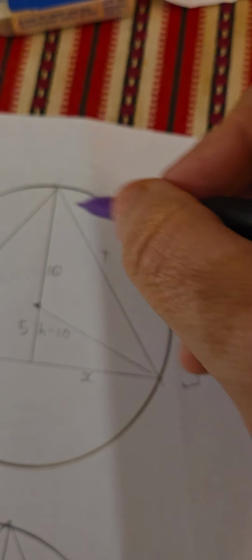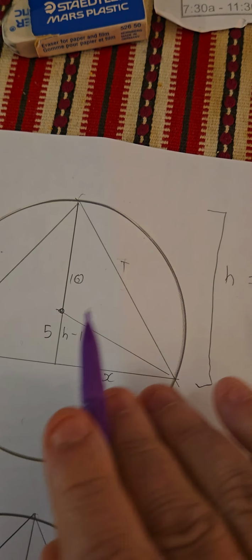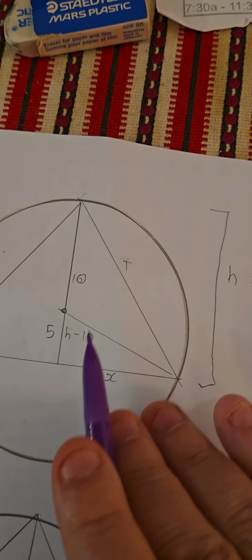t as the length of this side. And what I can do is use Pythagoras. H is 15. X, we just said, is 5 root 3. I can use this Pythagoras to solve for t. And so, there we go. Root 75 squared plus 15 squared. We said x is root 75, h is 15, equals t squared. Root 75 squared is 75, plus 225, equals 300 is t squared.